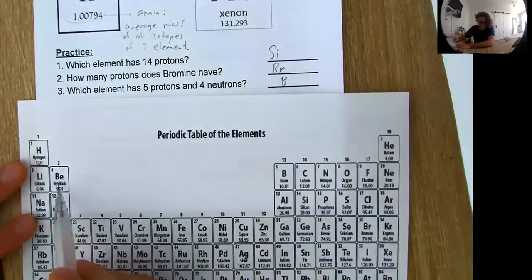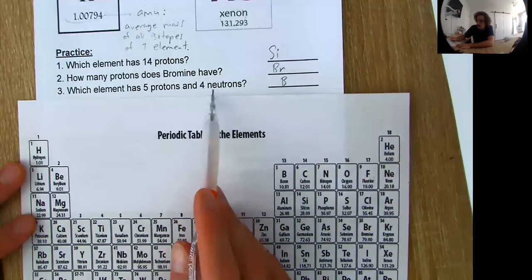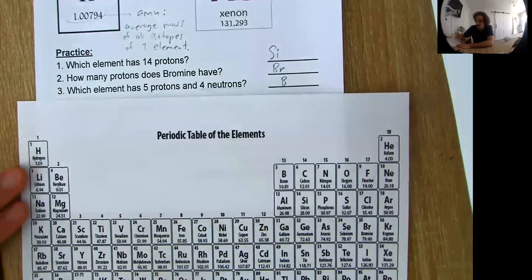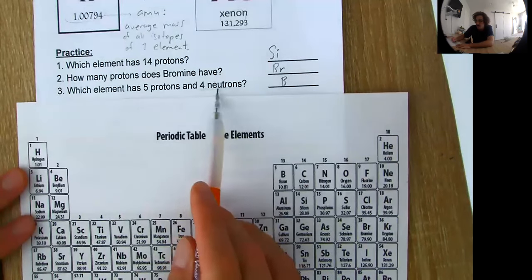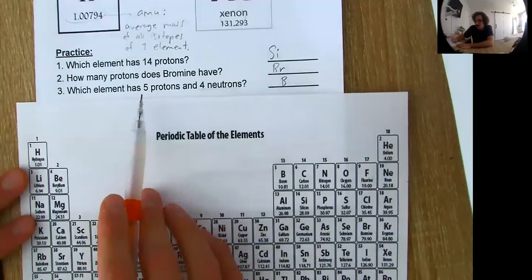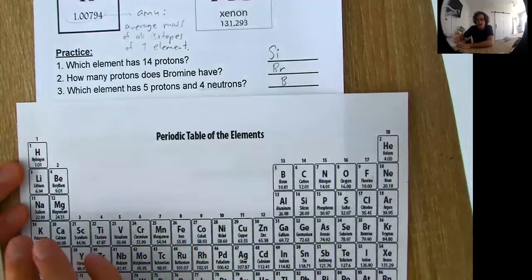It's not Be for beryllium because beryllium has 4 protons. So the question just wrote 4 neutrons right there just to maybe trick you a little bit. Doesn't matter how many neutrons there are. There could be a million neutrons, which doesn't exist, but there could be. But as long as it says 5 protons, that element is going to be B for boron.